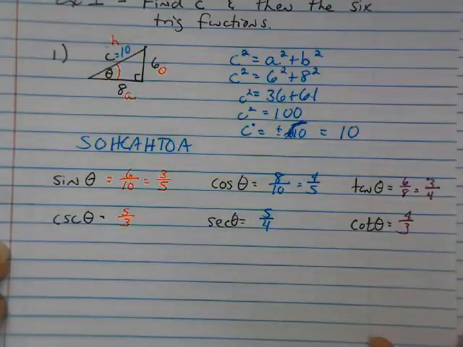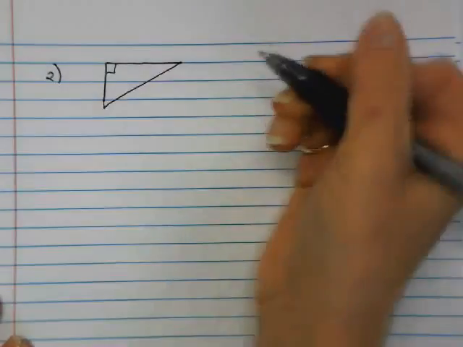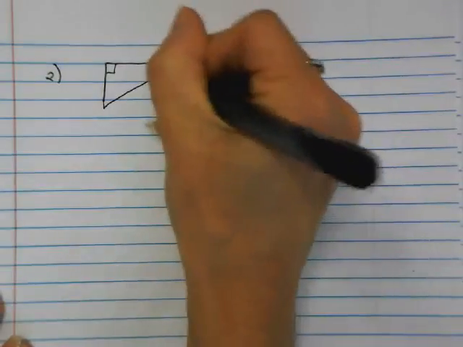Alright, let's look at a second one, and this time it's going to be just a little bit more difficult as far as the math goes. So that triangle worked out nice and pretty. What happens when they don't? So again, I have my little right triangle. My theta is in a corner. This is 1 and 5.